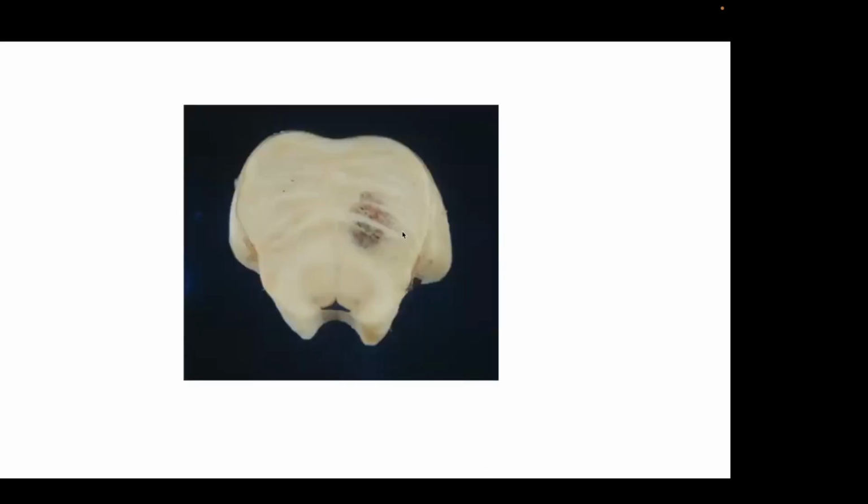Now, this is a nice cut section, obviously from an autopsy case, through the brainstem showing you the capillary telangiectasia here. And you see the way the normal brain structure courses through the lesion. So unlike the cavernoma, which contains no brain tissue, the capillary telangiectasia is woven into the normal brain. And again, these do not provide a source of hemorrhage.